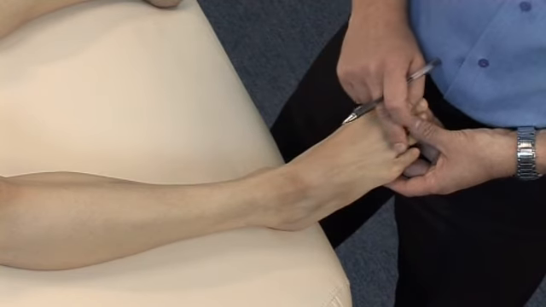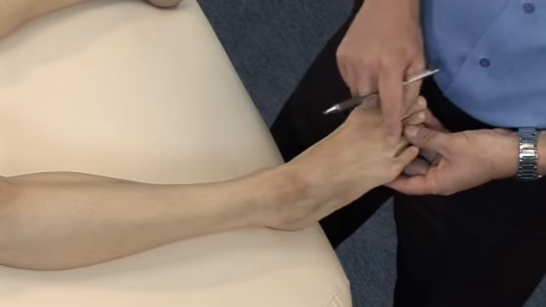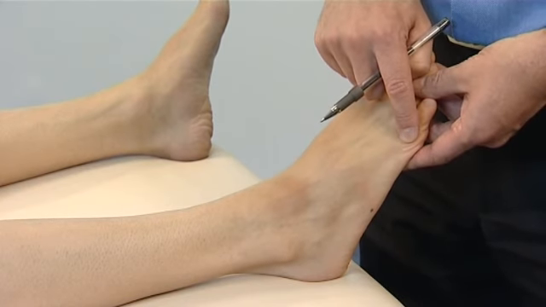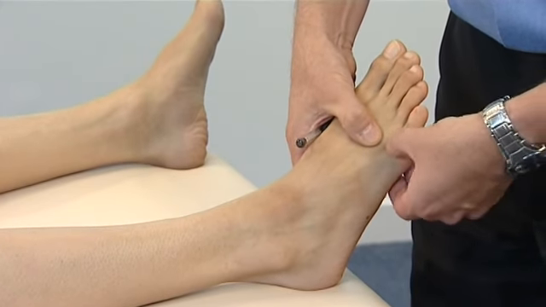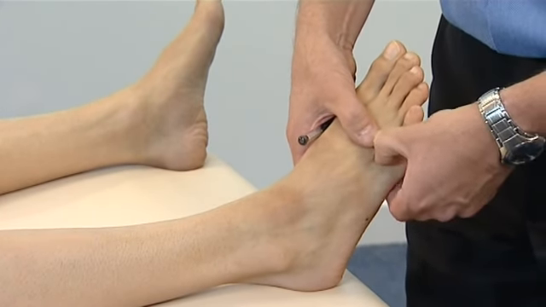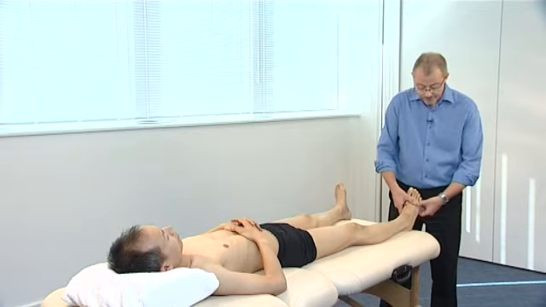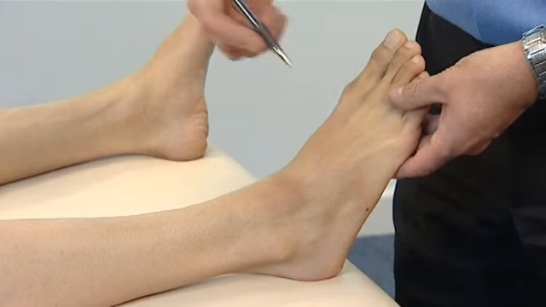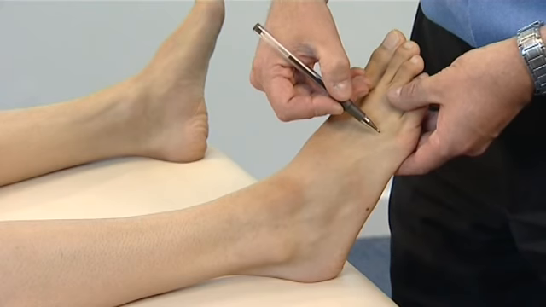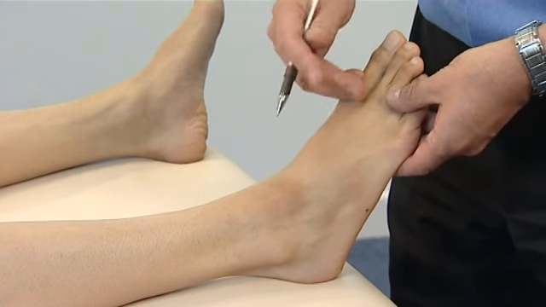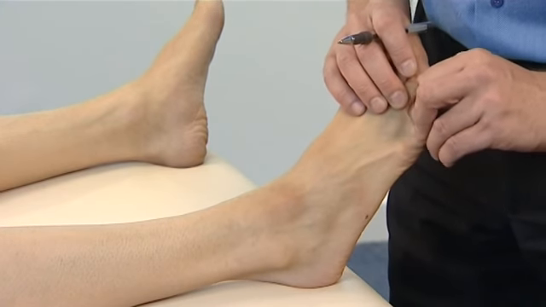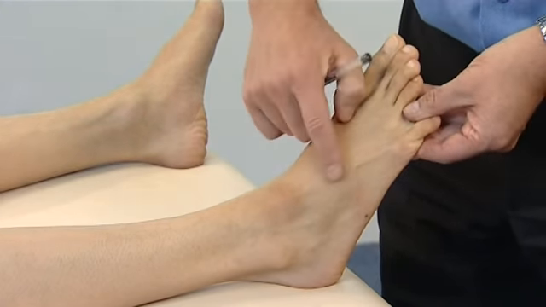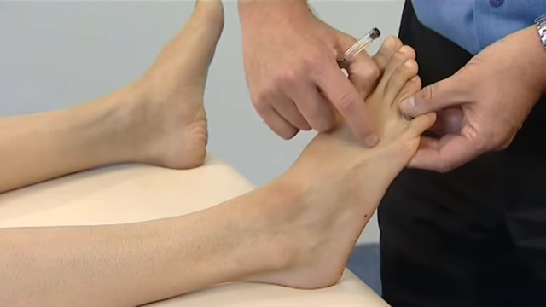Gallbladder 42 is located on the dorsum of the foot in a depression proximal to the junction of the heads of the 4th and 5th metatarsals. If you articulate the metatarsals, you can easily palpate the groove in between the two bones. This point should be located medial to the tendon of extensor digitorum longus, little toe branch. To show this branch of the tendon, pull the little toe out. It's normally quite visible.